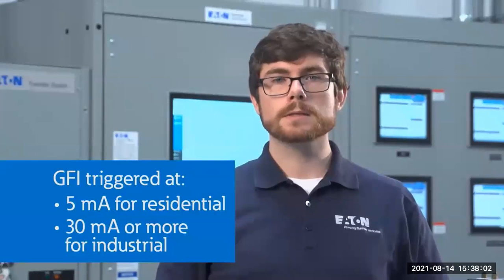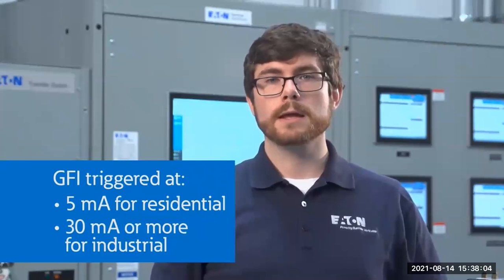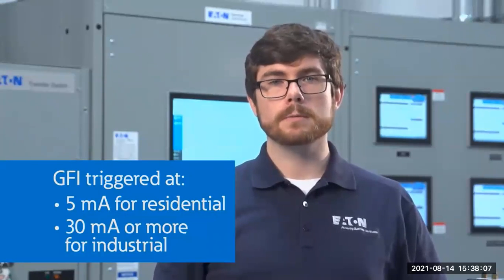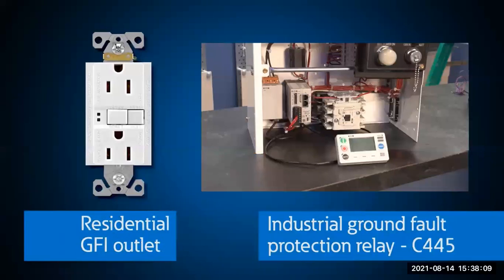In your house, this is triggered by a 5 milliamp level, and in industrial plants, this may be 30 milliamps or even a couple hundred amps. Ground fault protection is generally for personnel safety in homes and equipment protection in industrial applications.